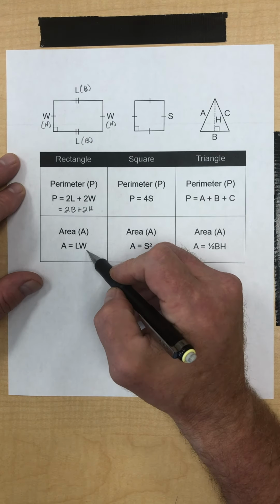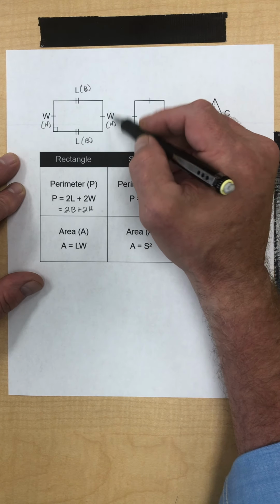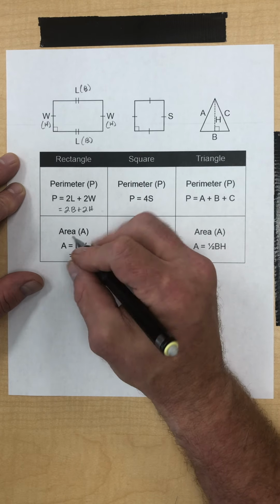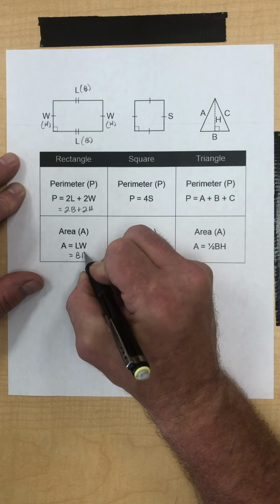And then area would be length times width. So sometimes if they don't call it length and width, they call them base and height. We'll say base times height, like that.